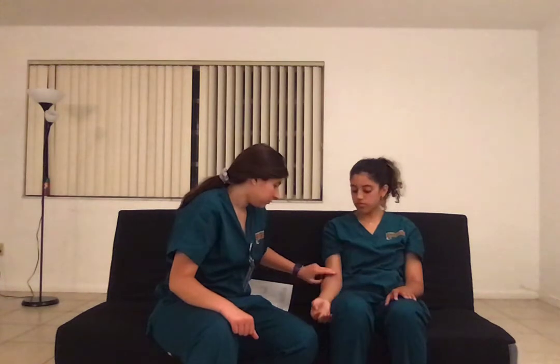And I would do carotid. It's important to take this on only one side as to not occlude blood to the brain. Then I'm going to do the apical, which would be right over the apex of the heart. Then I'm going to do the brachial. And then move down to radial. And I would do femoral, which is where the groin meets the thigh in this region.